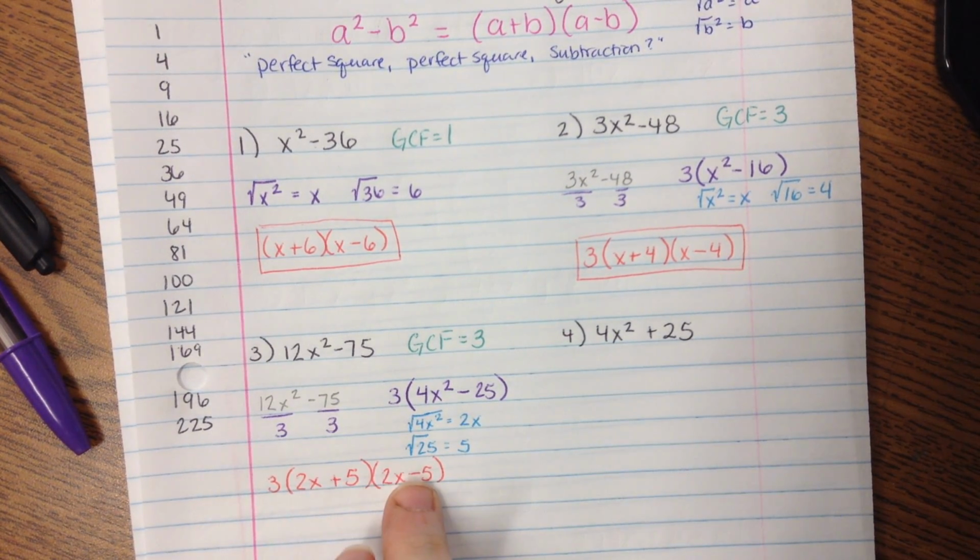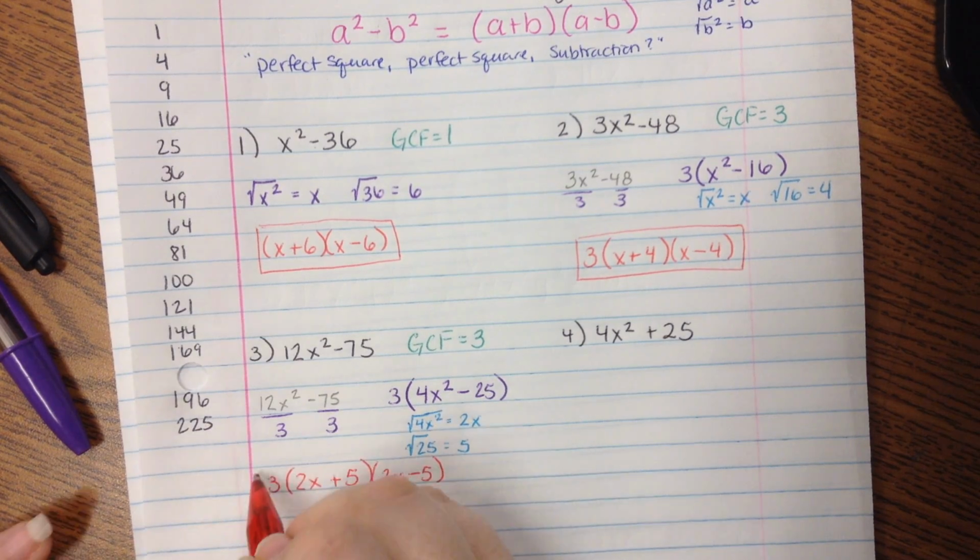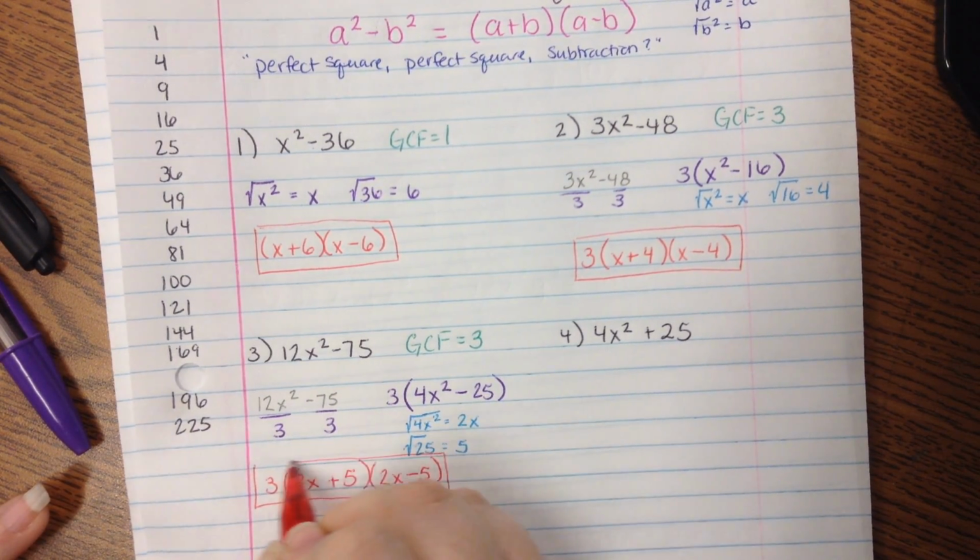These are now linear binomials, and we already have our GCF out, so this cannot go any further. This is factored form.